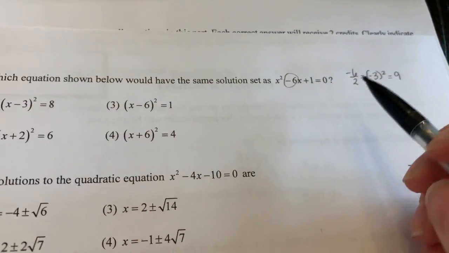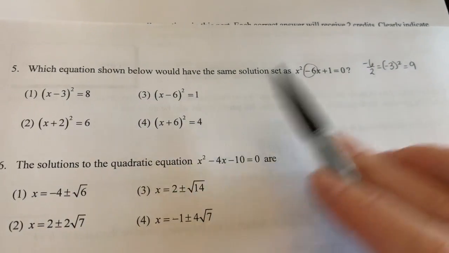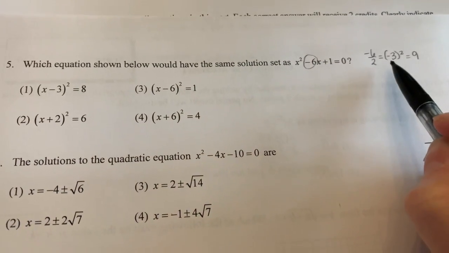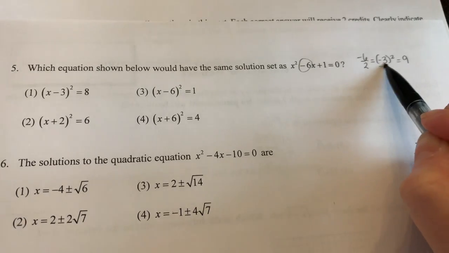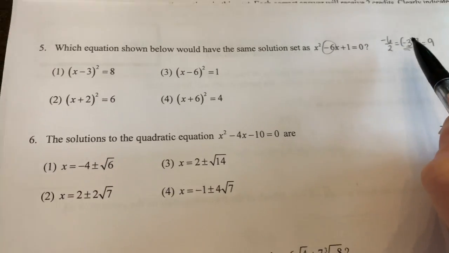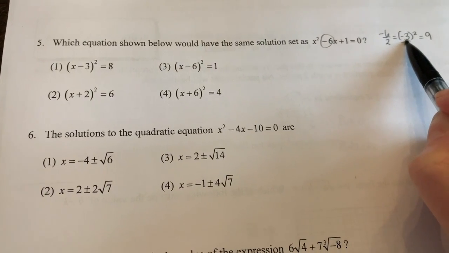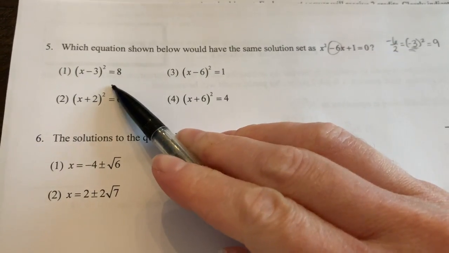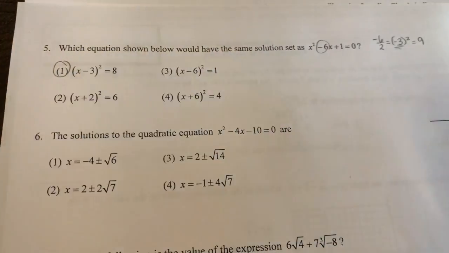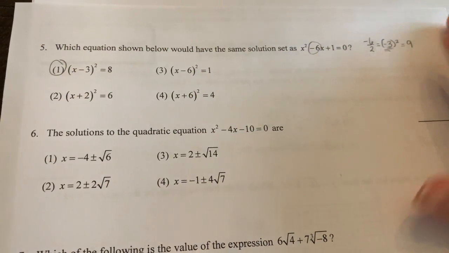Okay, so right here you can actually, without solving the whole thing, see which one is your answer. You can do that by noticing that when you write your perfect square trinomial, that's the number you're using, right? So x minus 3 is only in one option, so you know it's going to be 1. But I will continue just in case you didn't notice that.